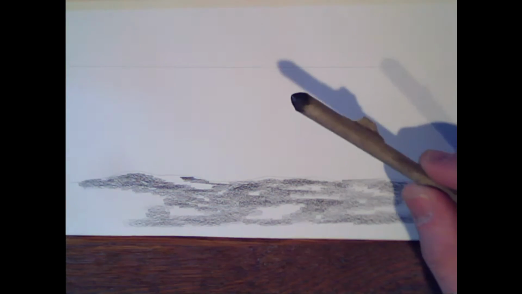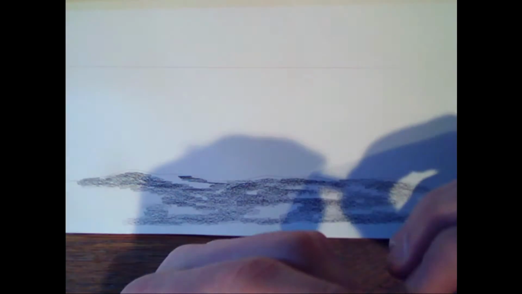Now the next step is to take your blending stick. Now, also, I wanted to mention about the blending sticks. If you don't have a blending stick, that is perfectly fine. You can use a Q-tip. You can actually make your own. If you take some really soft paper and roll it up really tight into a shape like this, then it works just like a blending stick.